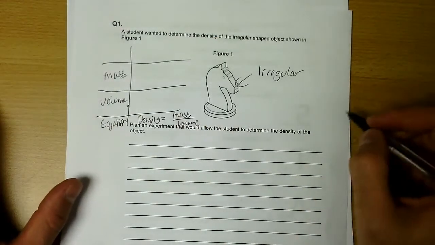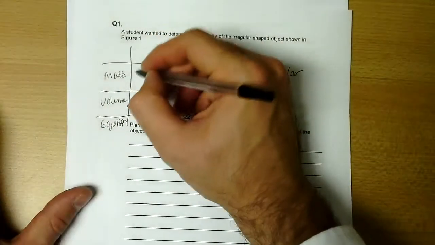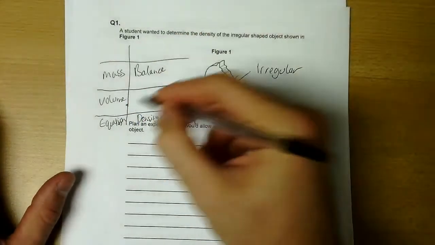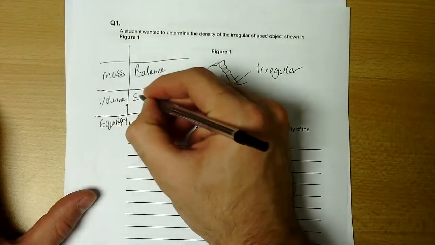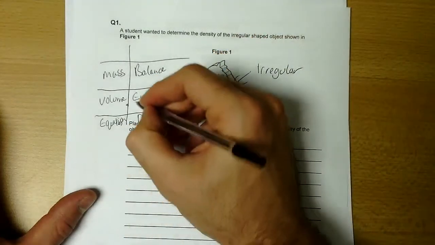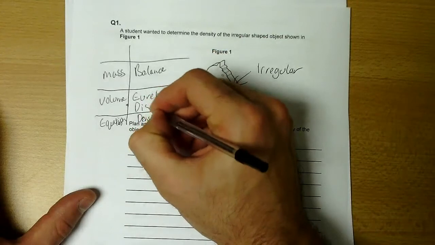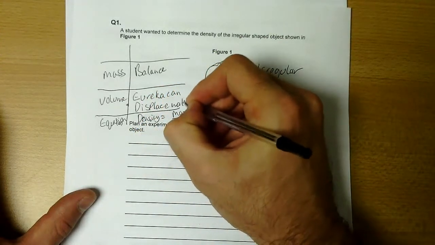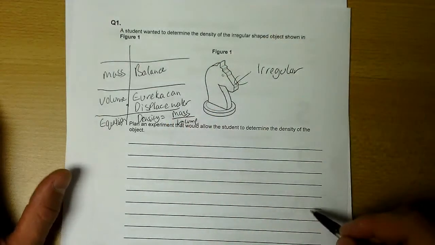So how do I find my mass? Well, I use a balance. And how do I find my volume? I'm going to use a Eureka can, and I'm going to see how much water is displaced. I'll go into how I would do that in a second.